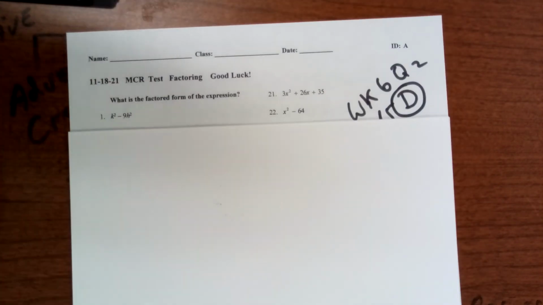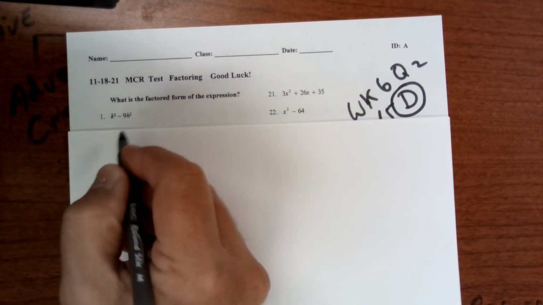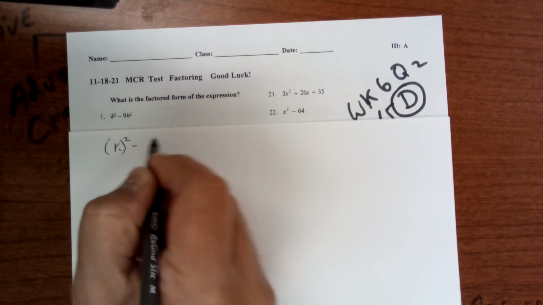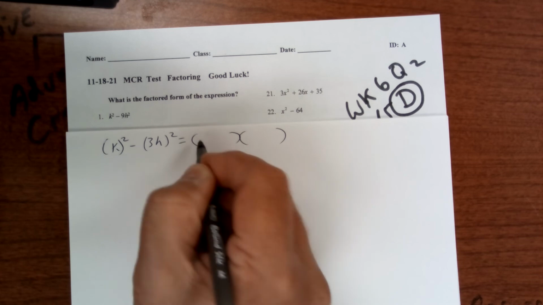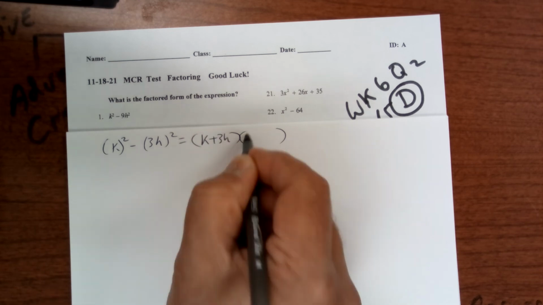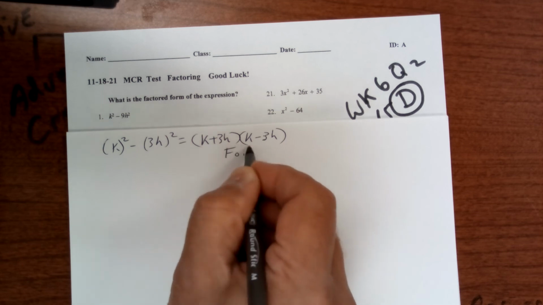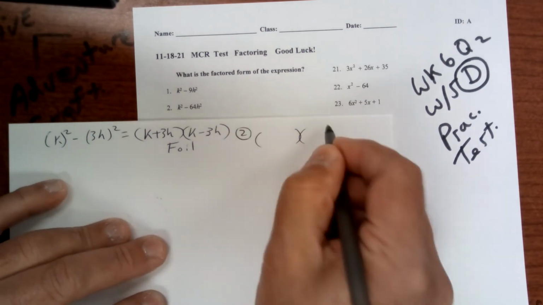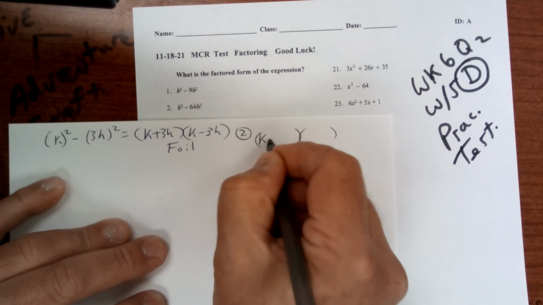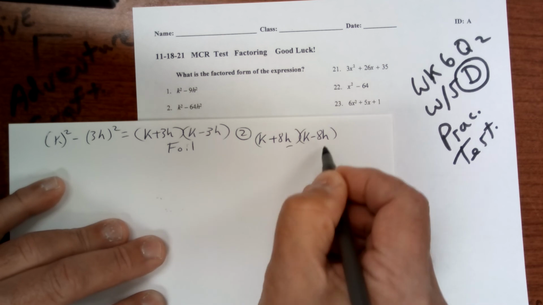All right, so this one, number one, is the difference of two squares. So it's k squared and then 3h squared. So it's going to be k plus 3h and k minus 3h. And if you want to know for sure, do FOIL. The next one is also difference of two squares. So that one is going to be k plus 8h and k minus 8h. h times h is h squared.